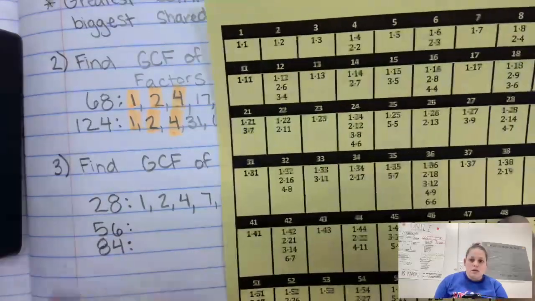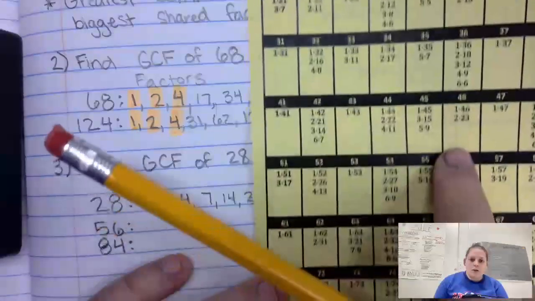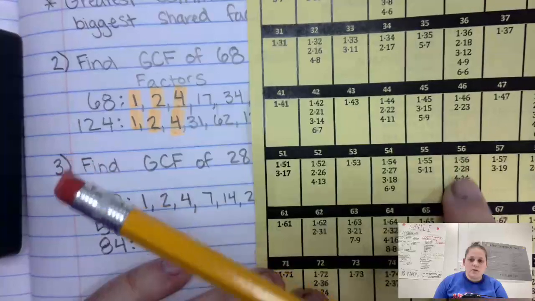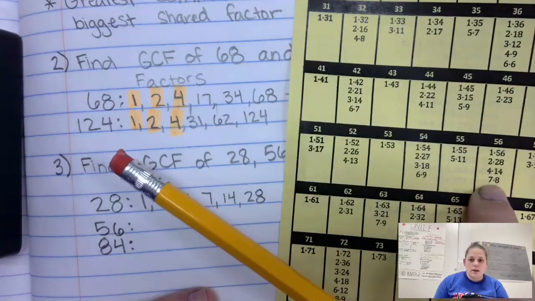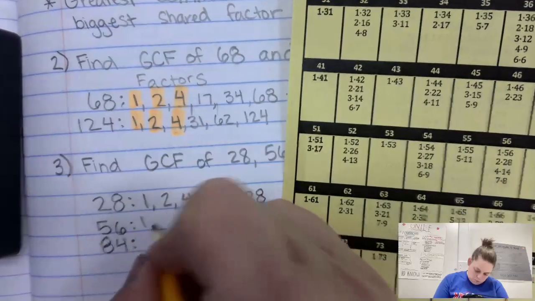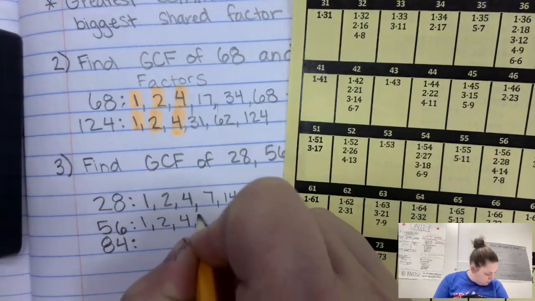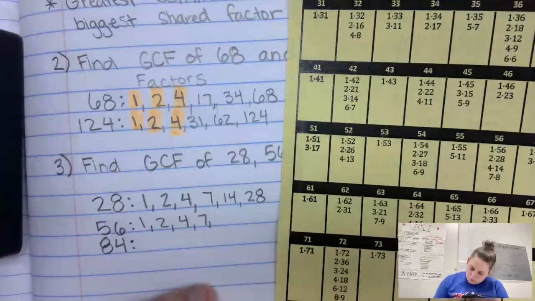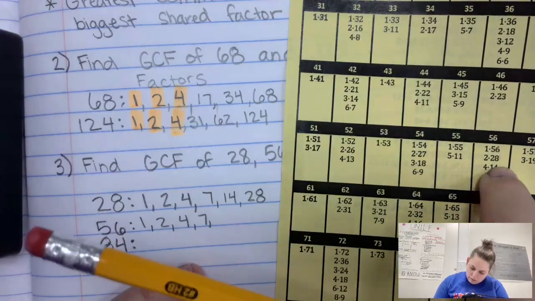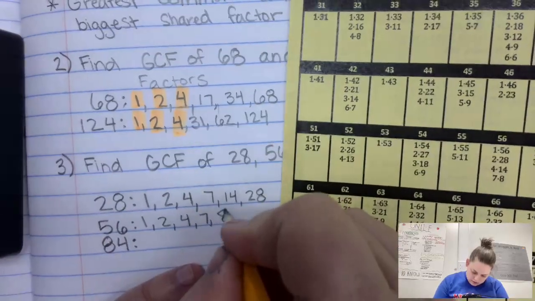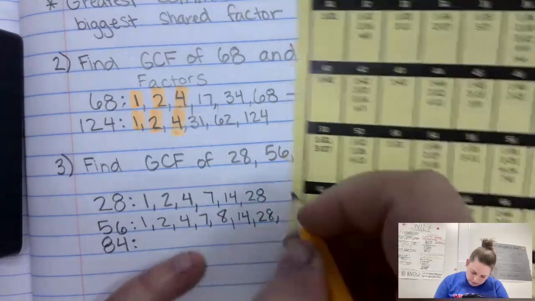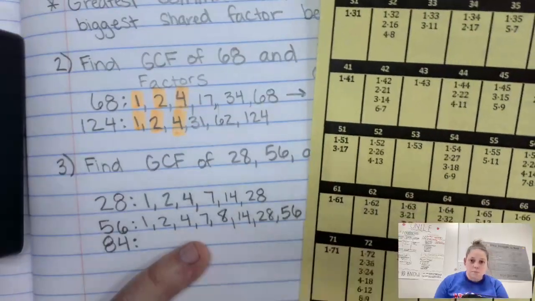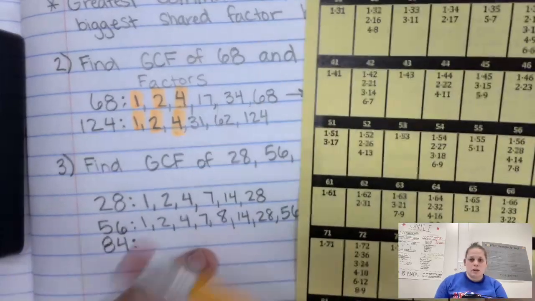Okay. Now I'm going to look at 56. I'm going to go down to the 50s. Here's 56. Oops, that one has a lot. 1, 2, 4, 7, 8, 14, 28, 56. Okay, so that's looking at that 56 box.